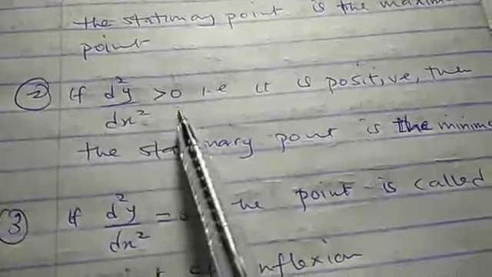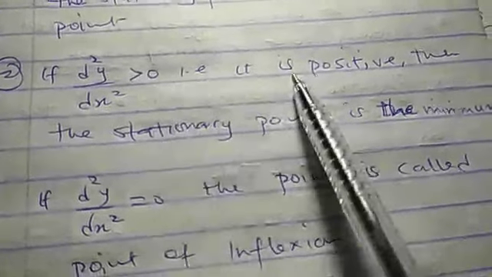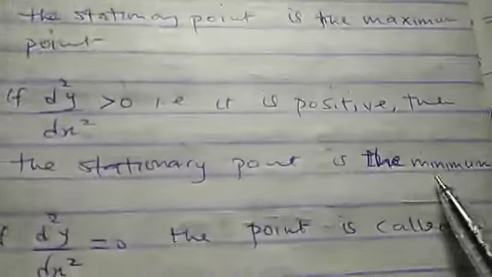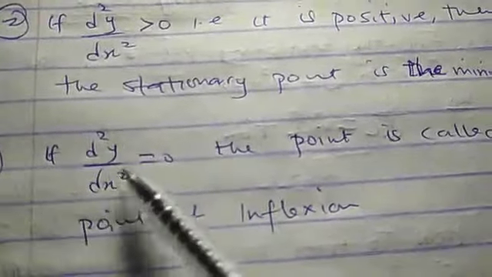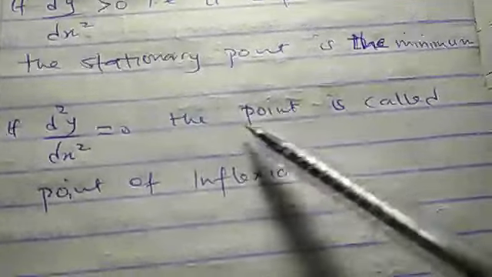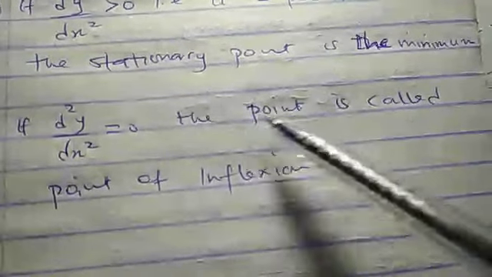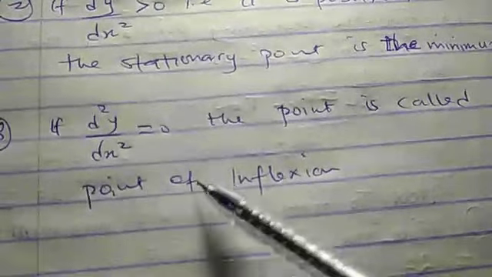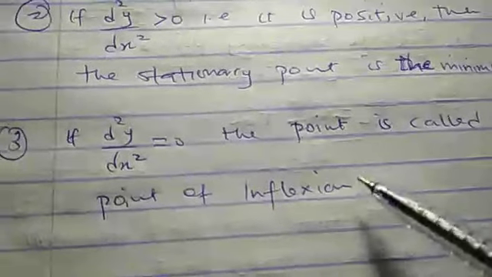And if the second derivative is greater than 0, it simply means it is positive, then that stationary point is called the minimum point. While if the second derivative is equal to 0, if it gives you 0 directly, then the stationary point that I found is what we call a point of inflection.